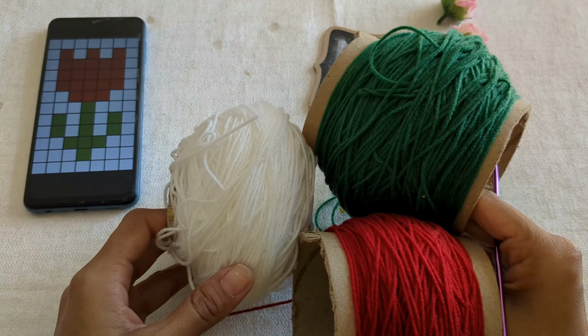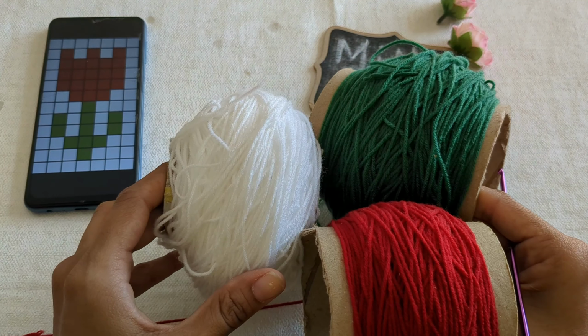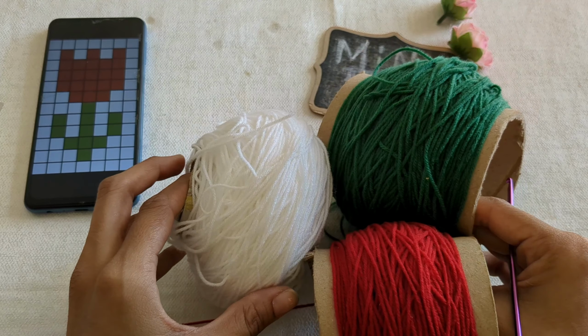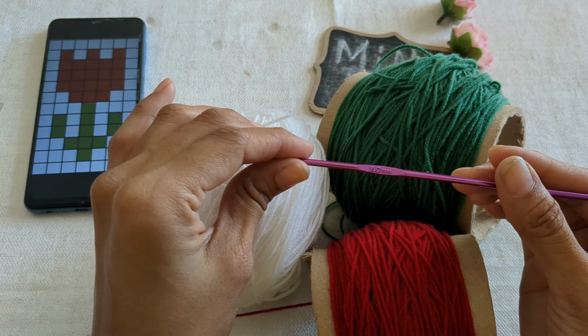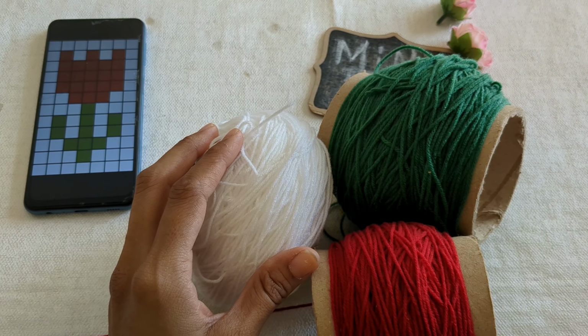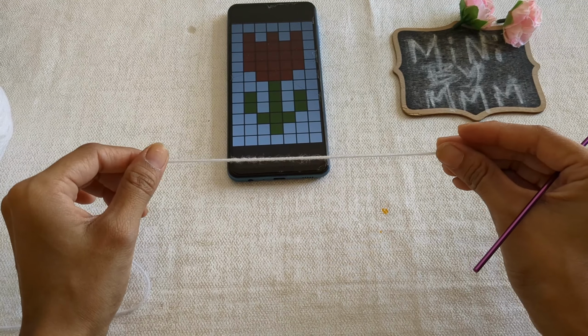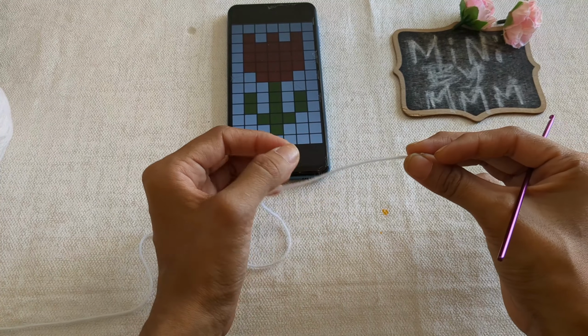So as we have these 3 colors in our project, we are going to take these 3 colors and start crocheting. We are also going to use a 3.0 mm crochet hook for this project. You can use any size depending upon your project size. Now we are going to start with the foundation chain. My first color is white, so I'm going to start off with the white.